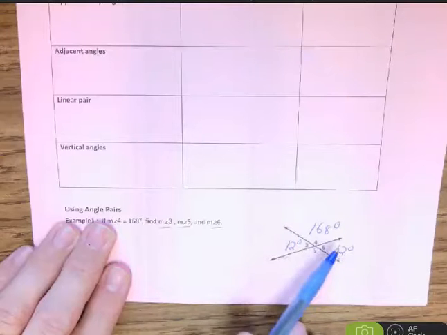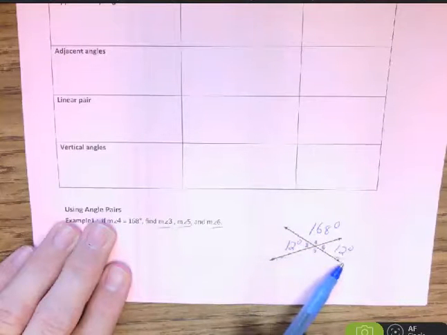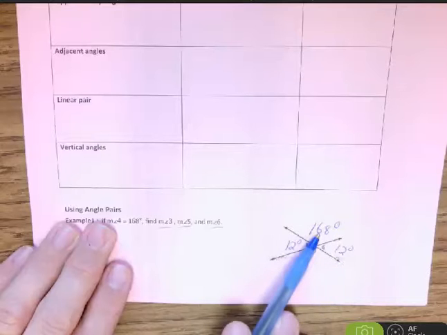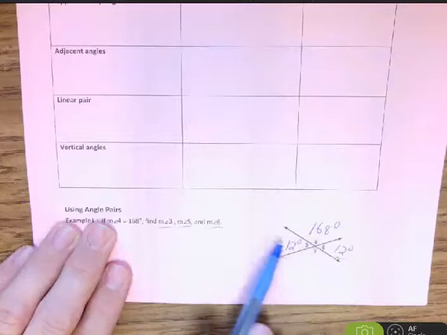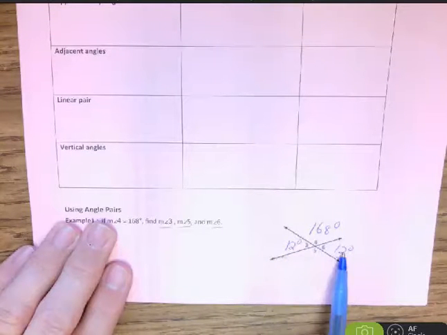Again, if you look at your examples, this is a linear pair. It's also a straight angle, so it's got to be 180 degrees, and if you've used up 168, there's only so much left over for the other two. Which leads us to our next connection: if you look at the ones across from each other, these have a special name as well.